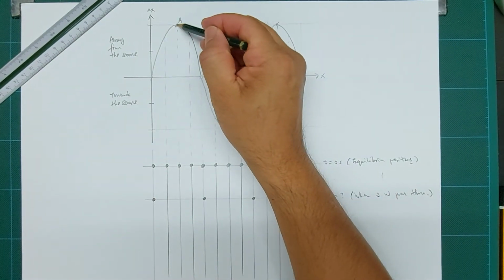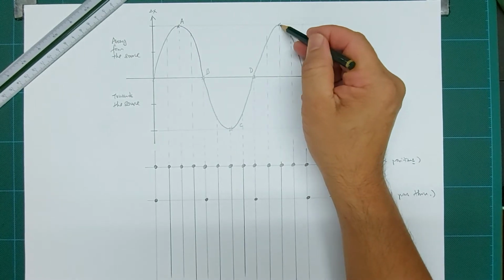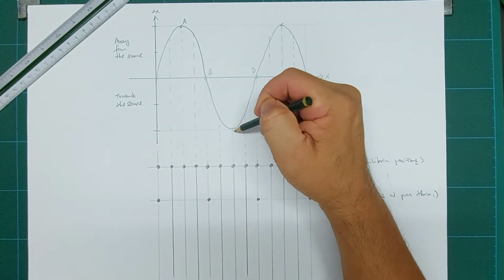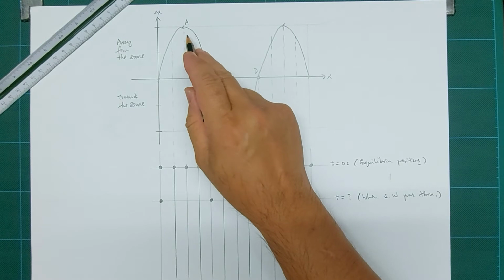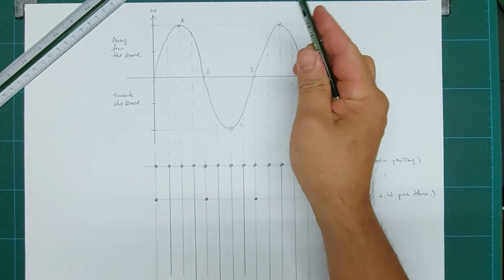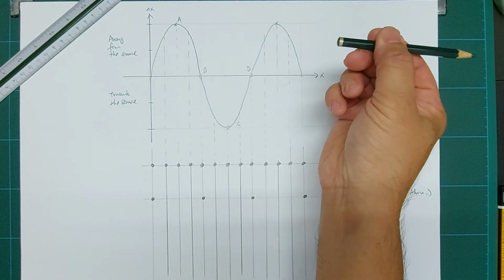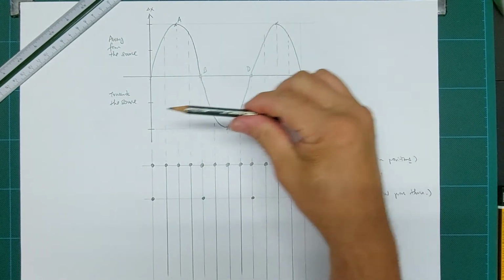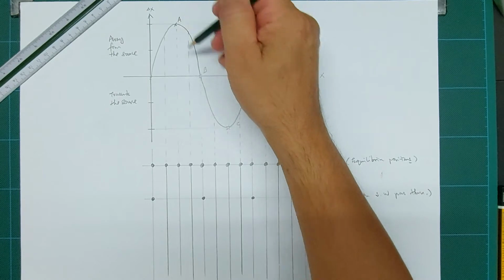Now we refer to the maximum movement first. This has a maximum movement, this one has a maximum movement, and this one also has a maximum movement. The only difference is that this maximum movement and this one are moving away from the sound source, so they are moving in that direction, to your right-hand side. This one is moving to your left-hand side. Okay, we start with this one first.